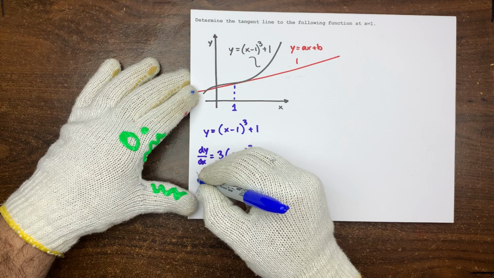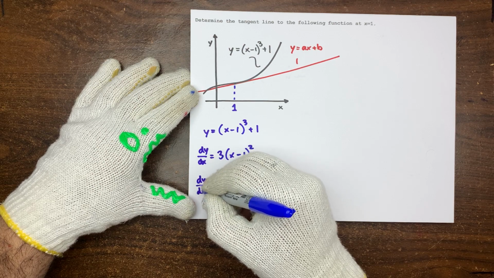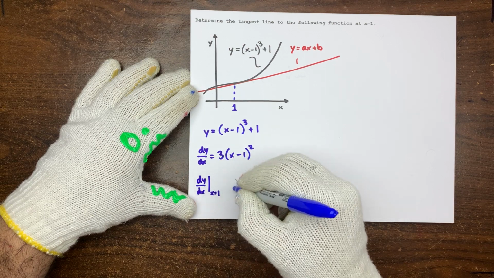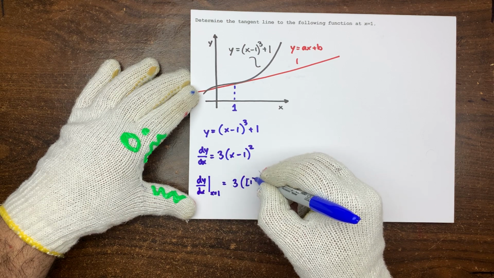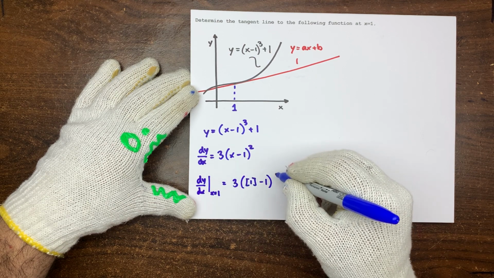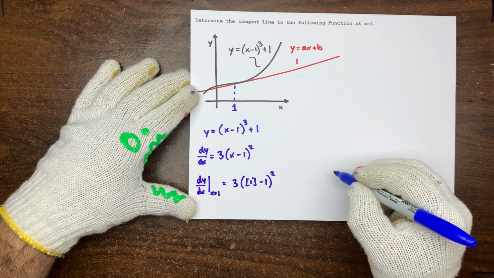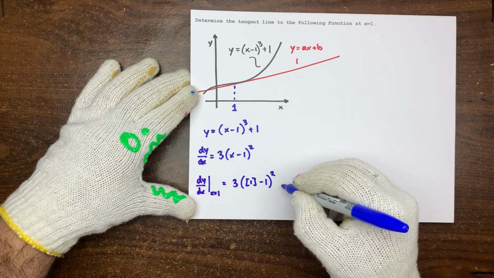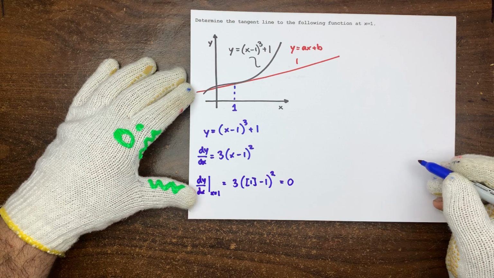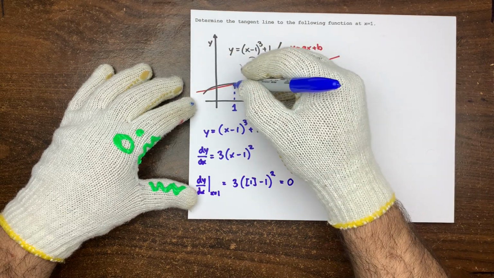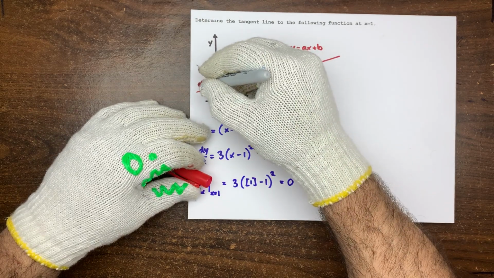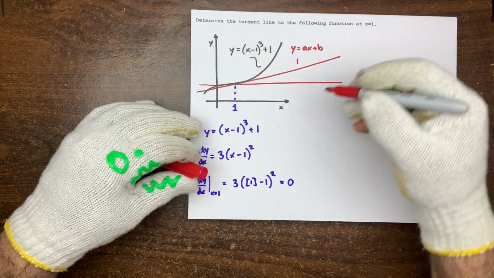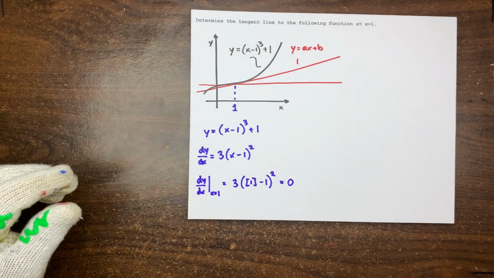Now I want to figure out what the derivative is, what the slope is at x equals 1. So it's equal to 3 times (1 minus 1) squared, so that's going to be equal to 0. It's a 0 slope. I drew my line a little wrong here. It should actually be completely horizontal. There it is. That's the equation.